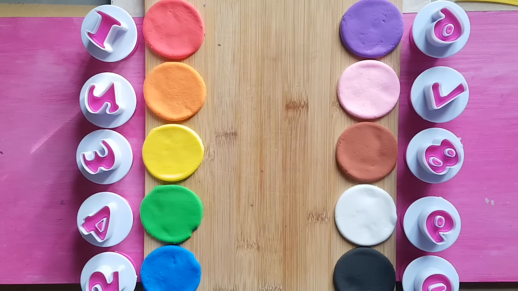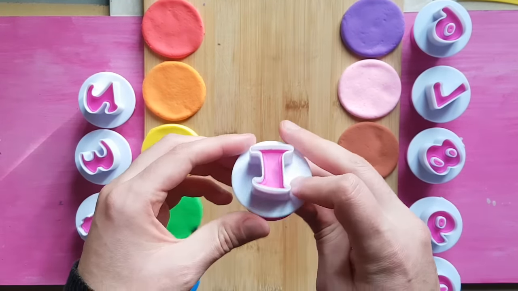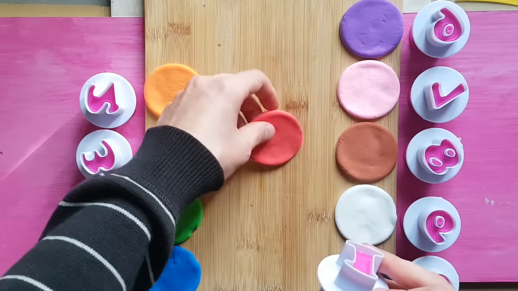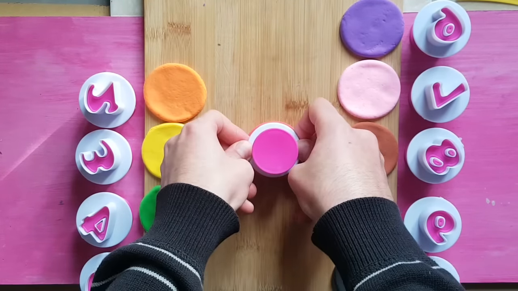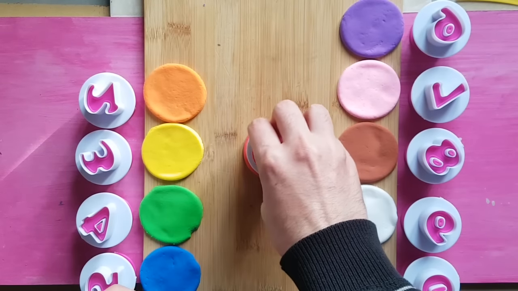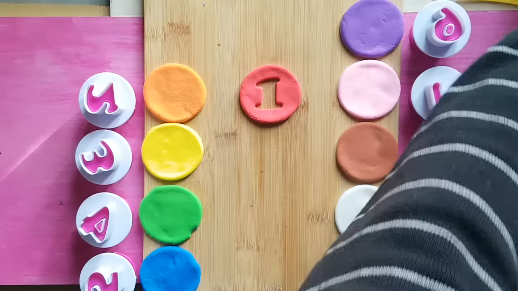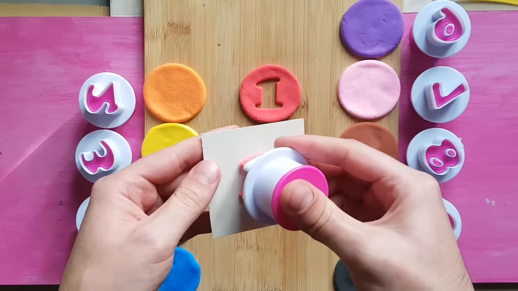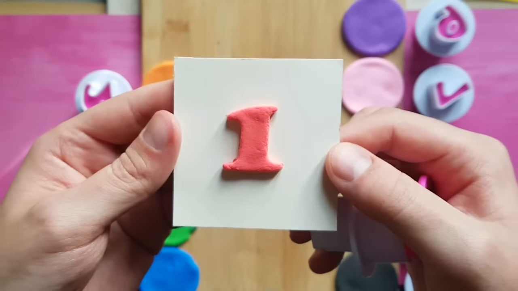Now let's start with the numbers. Number 1. Color red. Number 1. 1.